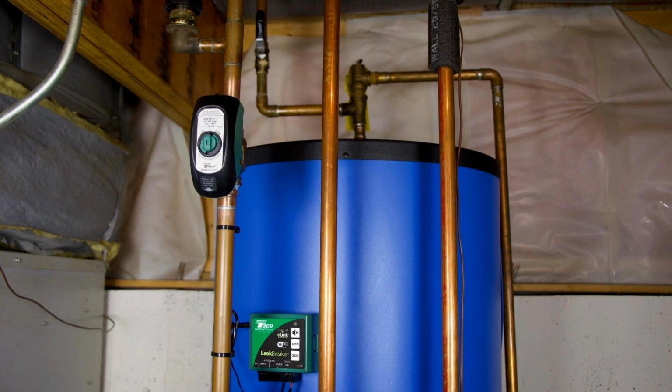Anybody that's ever lived through any type of water damage in their home understands the value of this device the next time they put a new water heater back in again.